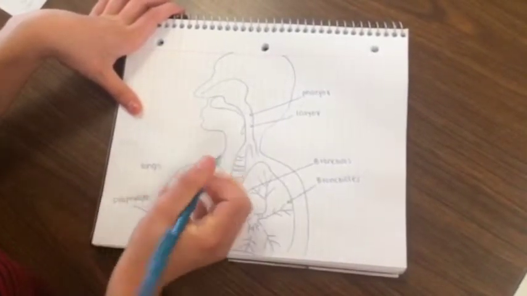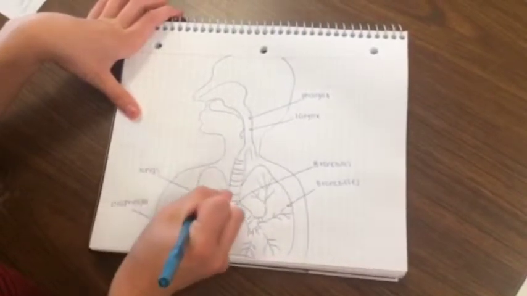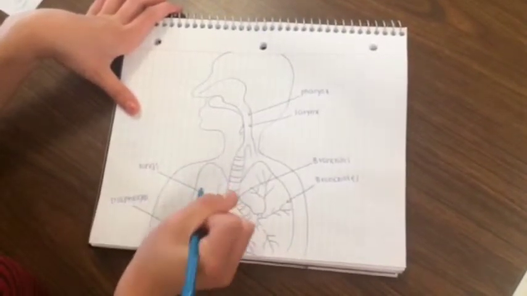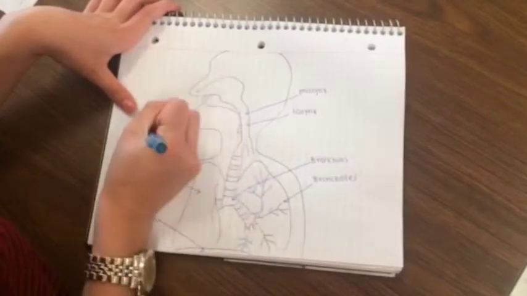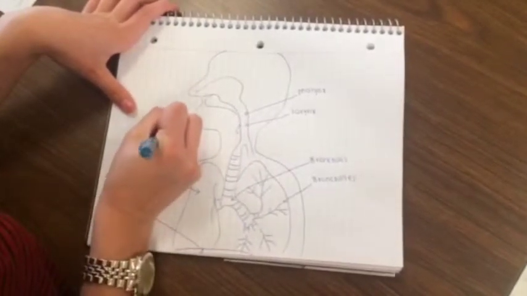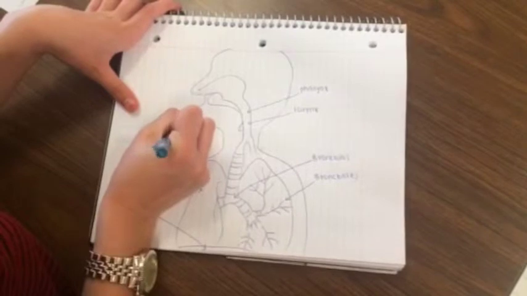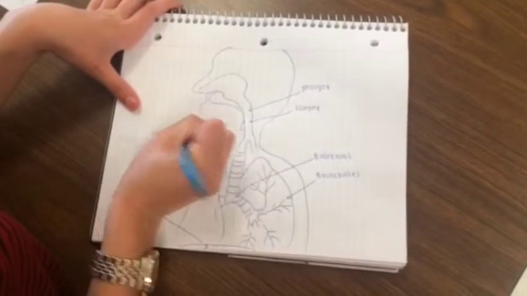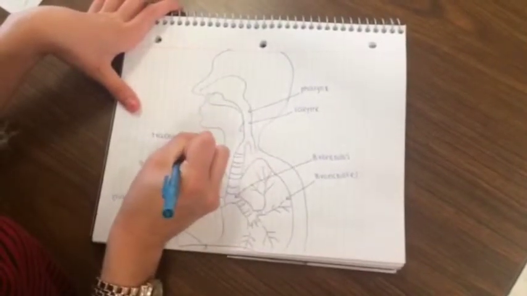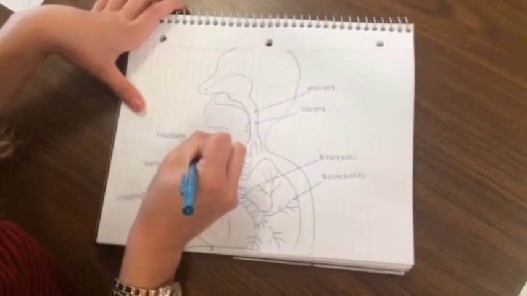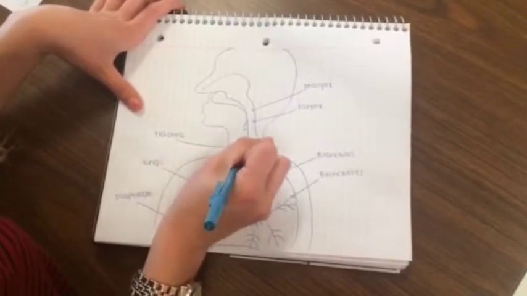The last thing you want to note about the respiratory system is internal and external respiration. External respiration involves air and the blood in your lungs and out your mouth. Internal respiration involves blood, your body, and your cells, and the way that your body carries all of the oxygen from your lungs throughout your body.